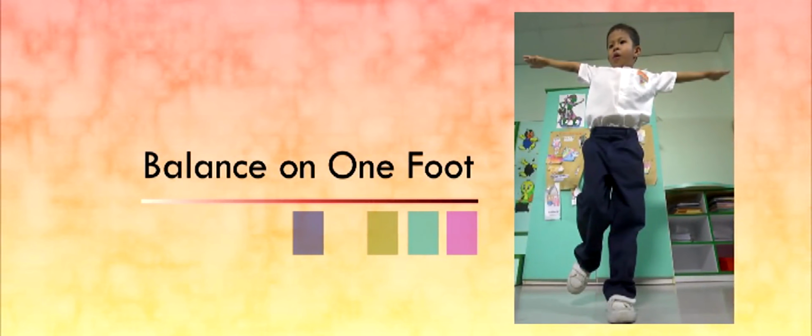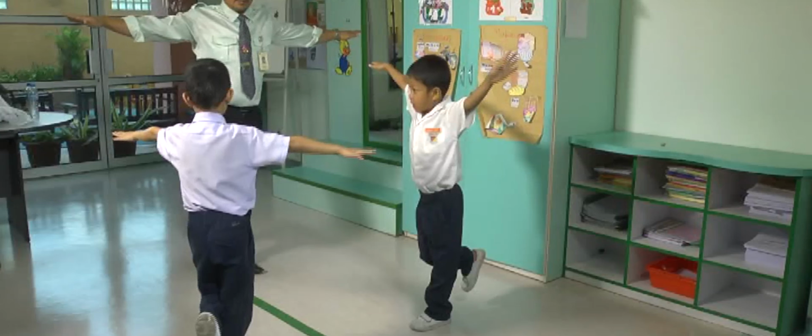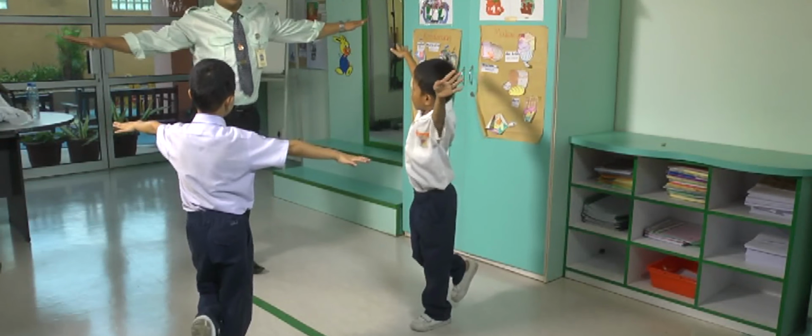Balance on one foot. The child was asked to stand on one foot for at least 10 seconds. Observe the arms and the legs movements.